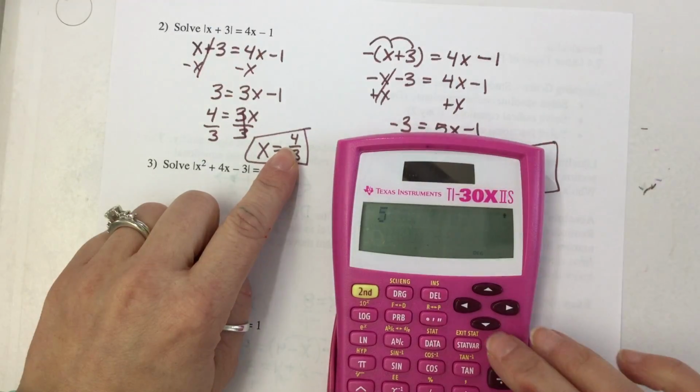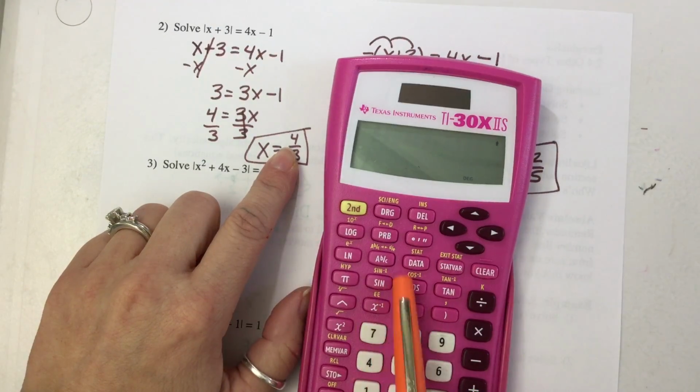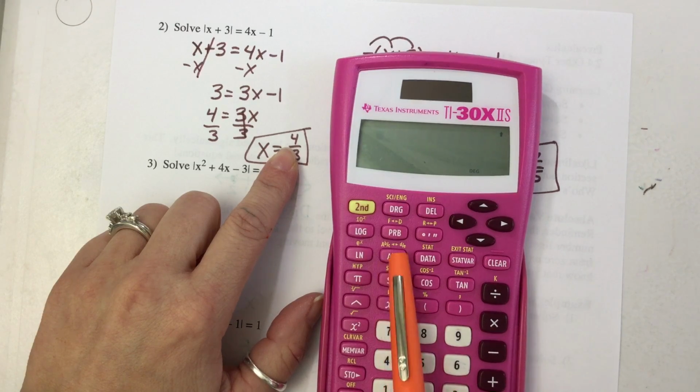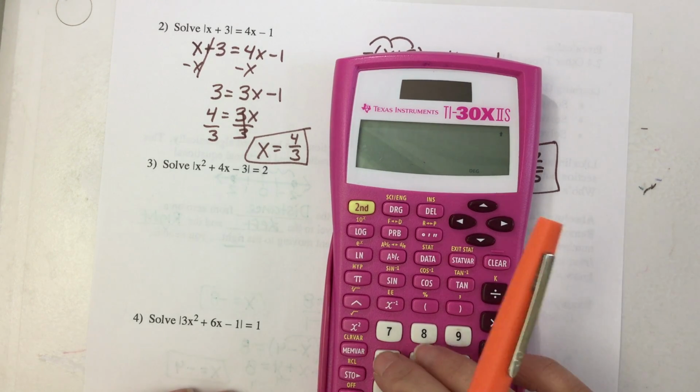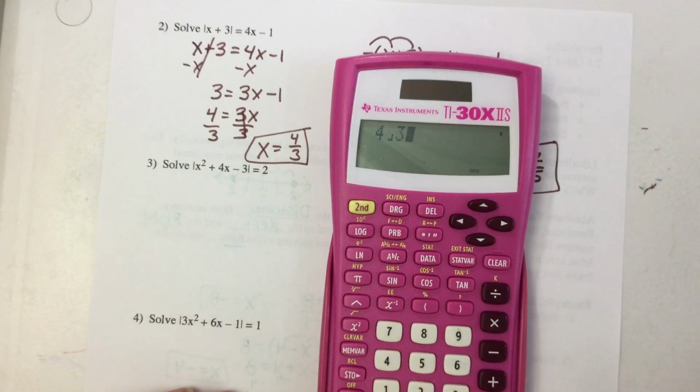Now let's check and see if they are correct. Now remember on your calculator, you do have a fraction bar. It's this a b/c. And when you're entering a fraction, you hit the numerator, the number on the top, fraction bar, then the denominator. And that way your calculator knows that you're doing a fraction, okay? So here, 4, fraction bar 3. That means 4/3 plus 3.